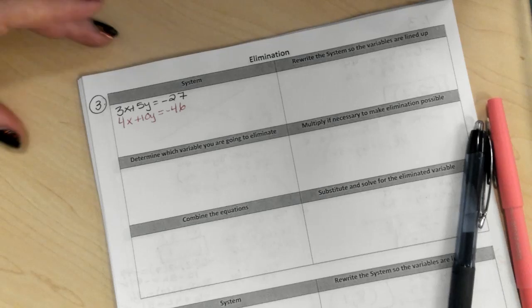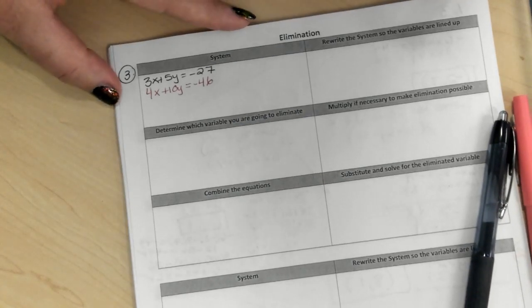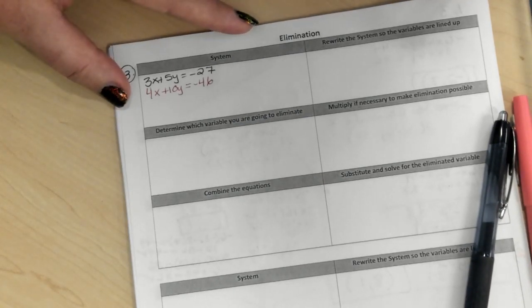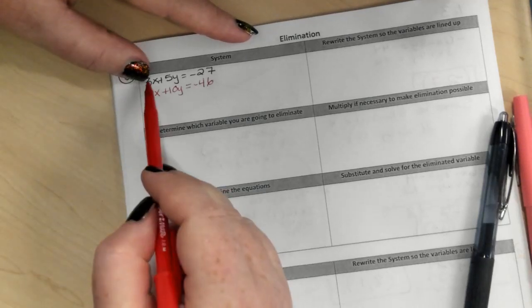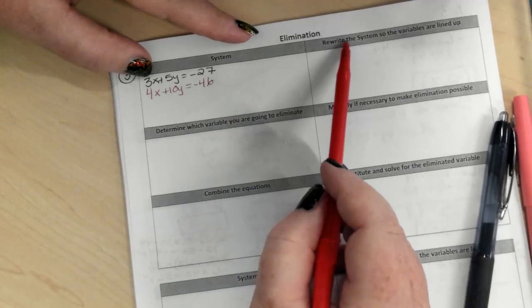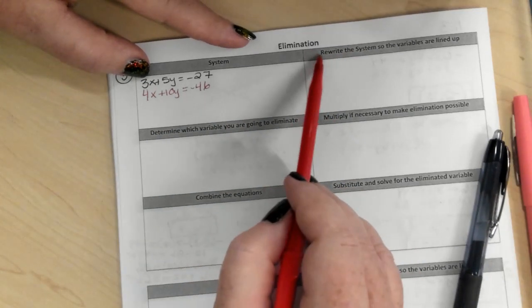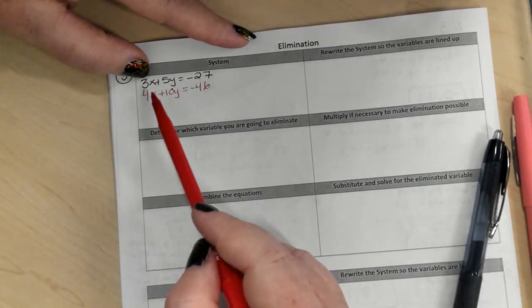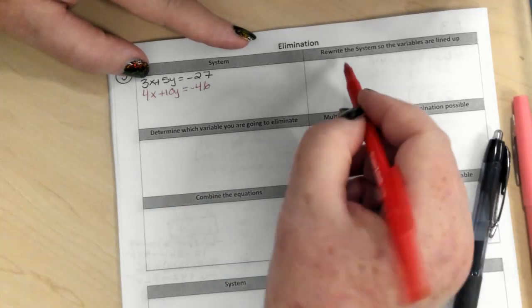Okay, here's number 3. We have 3x plus 5y equals 27. We have 4x plus 10y equals negative 46. 3, 4, 5, 10. We need to ask ourselves, I'm jumping ahead. Rewrite the system so the variables are lined up. Guess what? These are all lined up again. We don't need to do anything here.